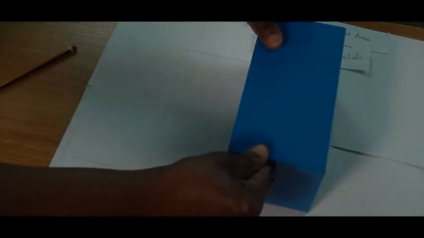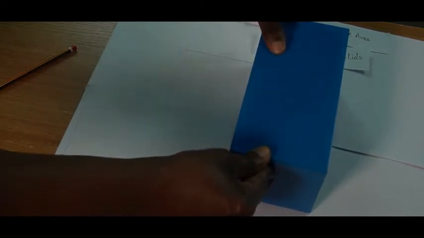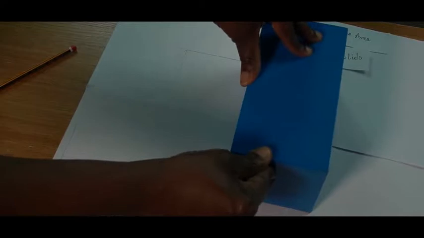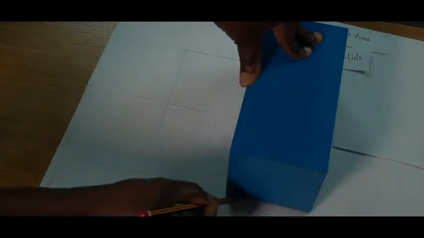Done 2, but we have 4 of them. So you can go ahead and trace. Yes, I'll trace here, on this side.